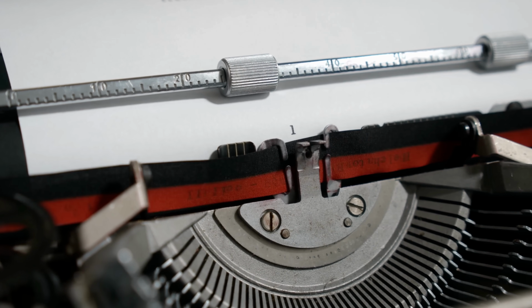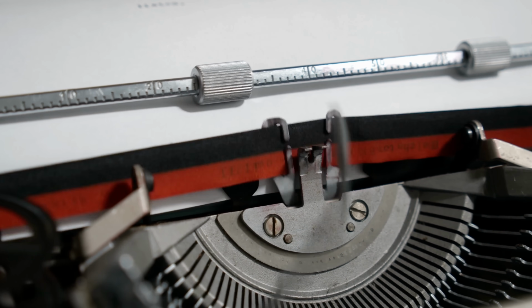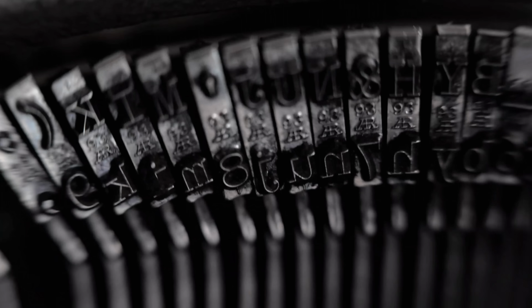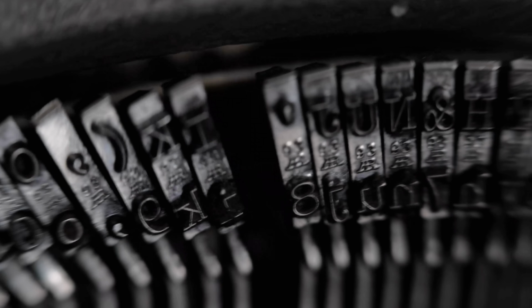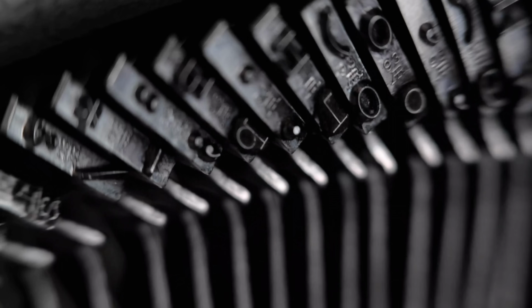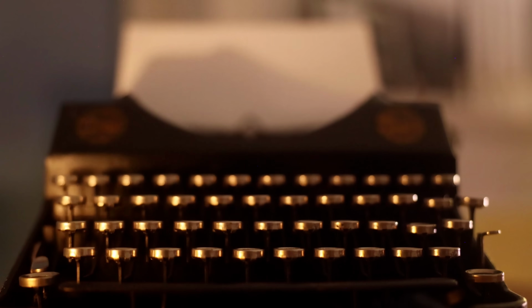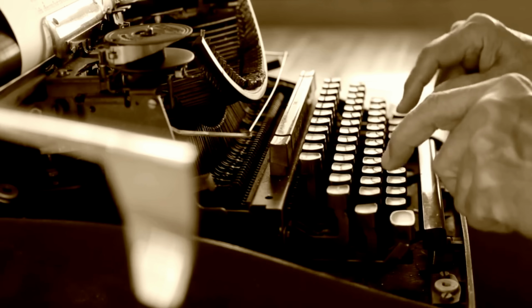On Sholes' alphabetical keyboard, these frequently paired letters were placed very close to each other. When a typist hit these neighboring keys in succession, the metal arms would swing up at the exact same time, clash in the middle, and violently jam. The typist would have to stop, reach into the machine, and physically untangle the messy clump of ink-covered metal. It was frustrating and completely ruined productivity.